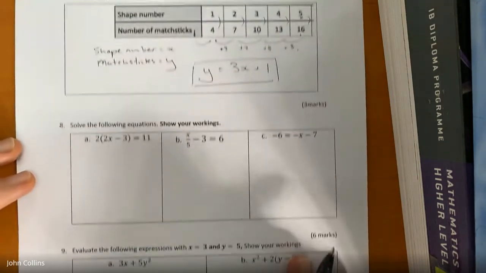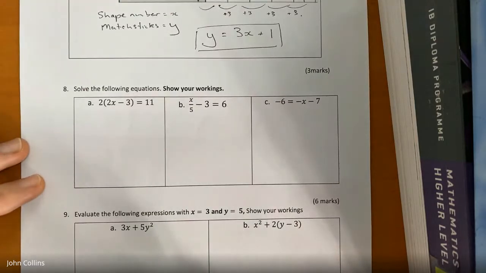Okay? All right, so there's 3 answers for question 8. If you can type your 3 answers in the chat, that'd be great. So have a little look.